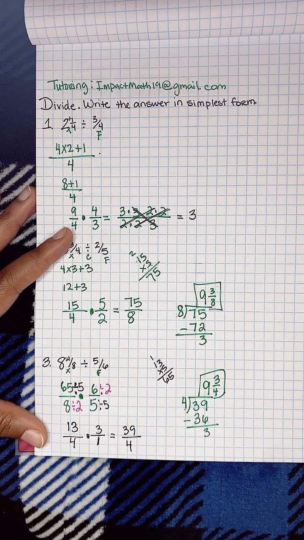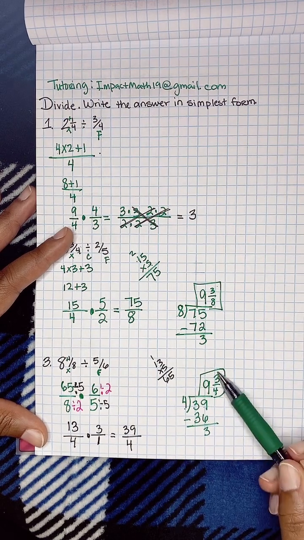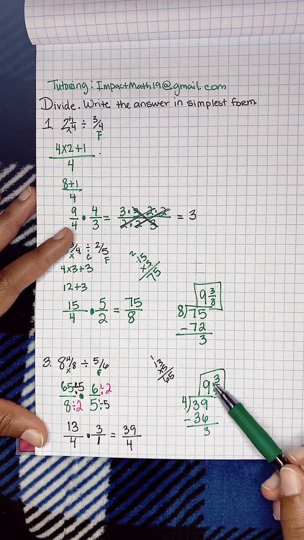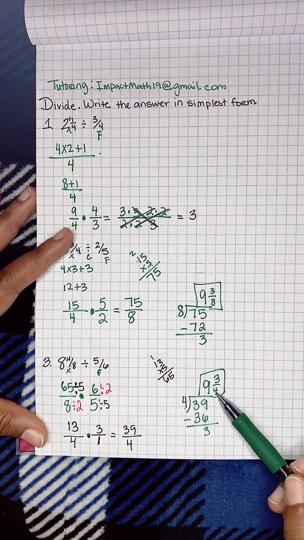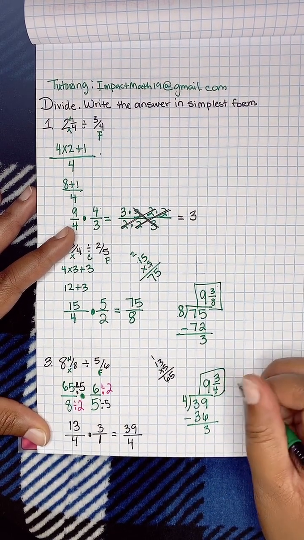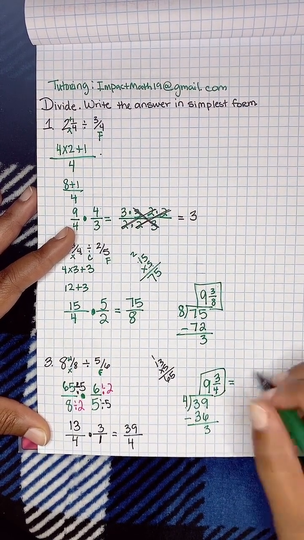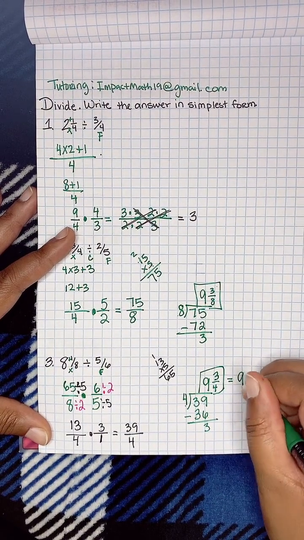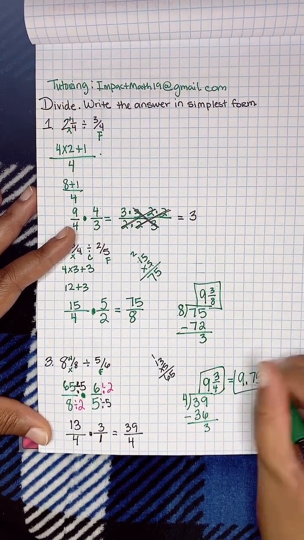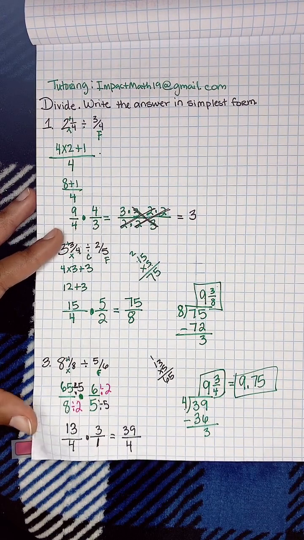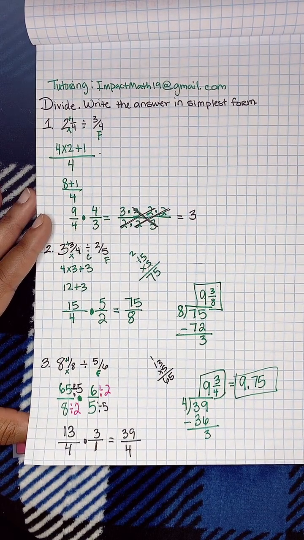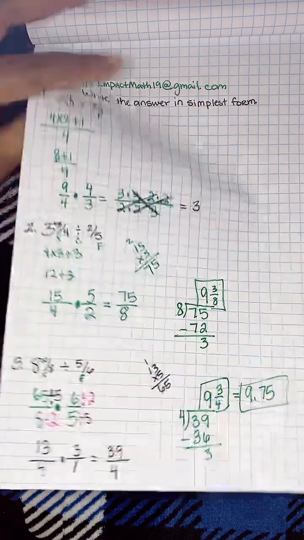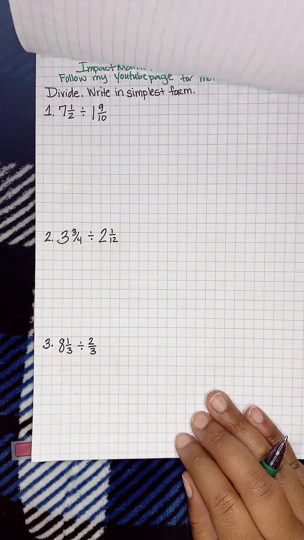9.75. Yes. And see what I mean by they're so like 3/4, a half, 1/2. You'll see that all the time. And so if you start to train yourself, that's 75 cents, 9.75 in decimal form. Good. All right.